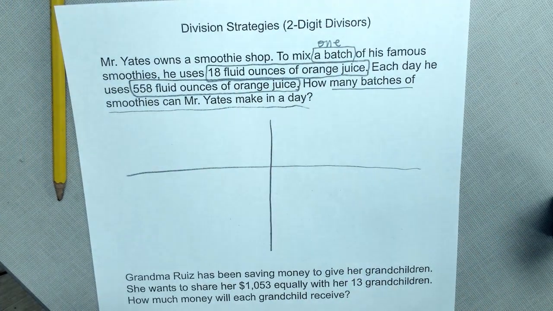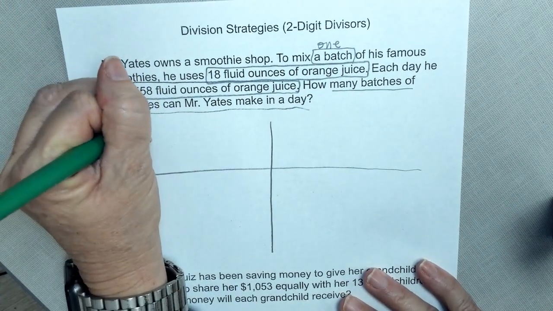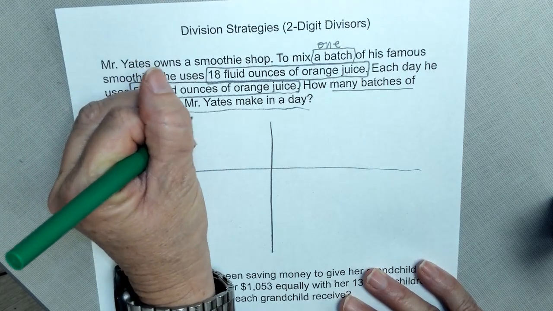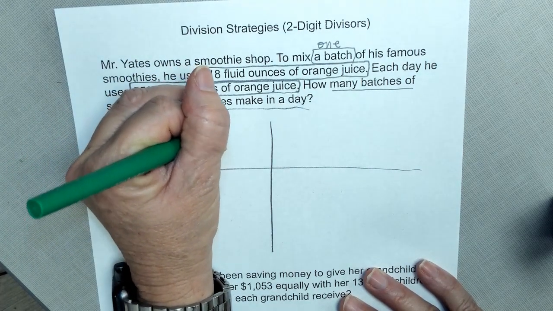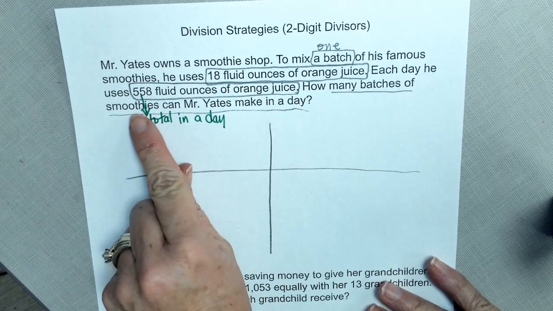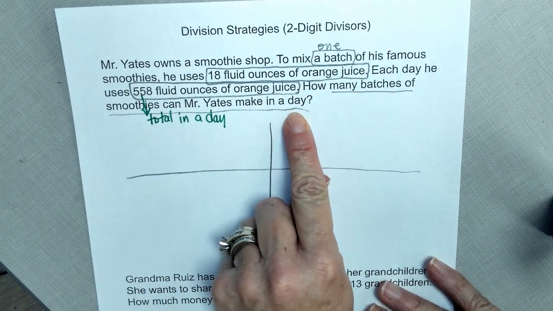So I'm going to go back to my pen and I'm going to draw a little arrow. Total in a day. All right. How many batches of smoothies can Mr. Yates make in a day?